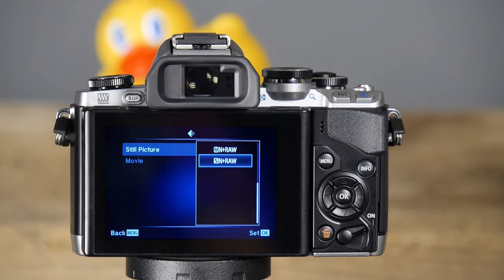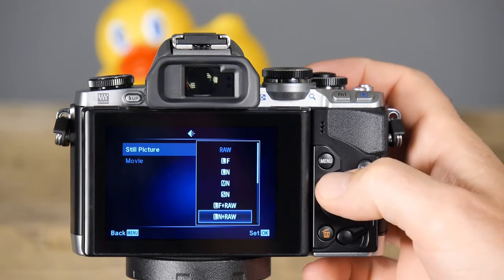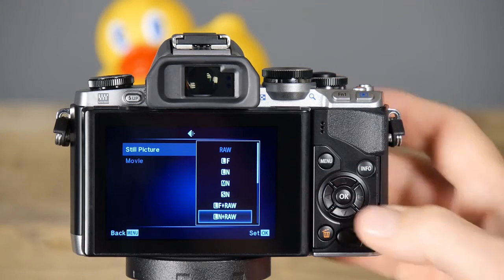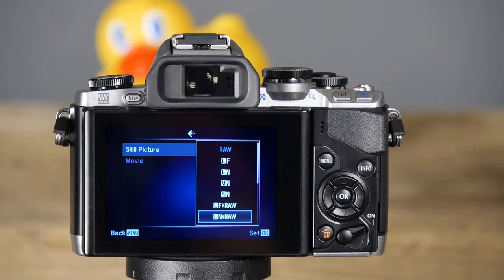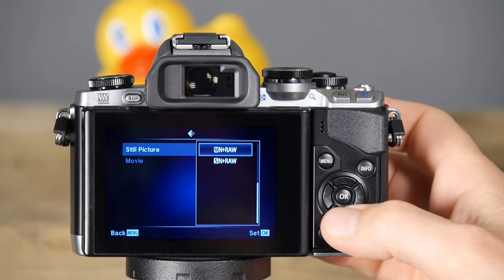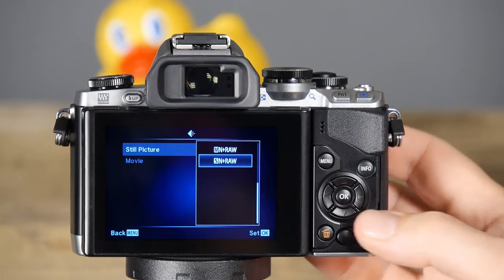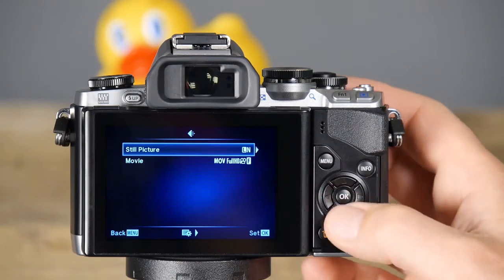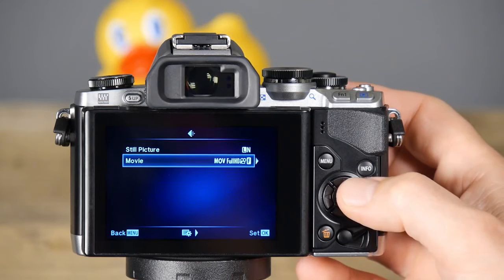When any of these options are selected, the camera will record one RAW file as well as one JPEG file each time a picture is taken. First, there is the large fine JPEG plus RAW. Next, there is the large normal JPEG plus RAW, the middle normal JPEG plus RAW, and lastly, the small normal JPEG plus RAW. Now let's take a moment to discuss the camera's movie image quality settings.